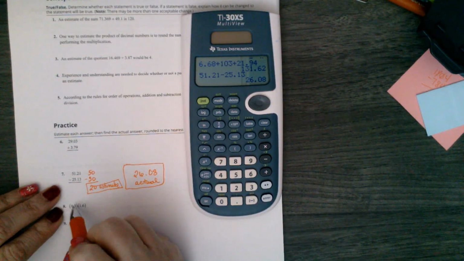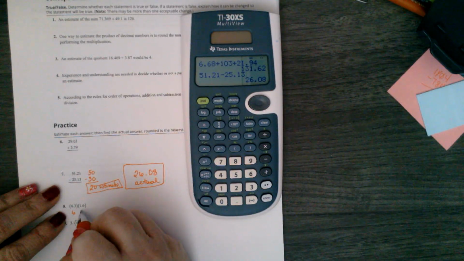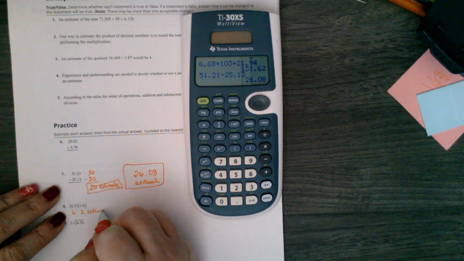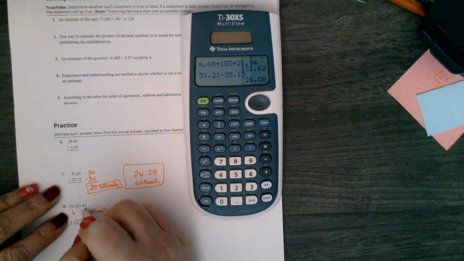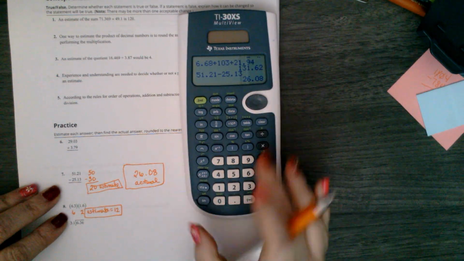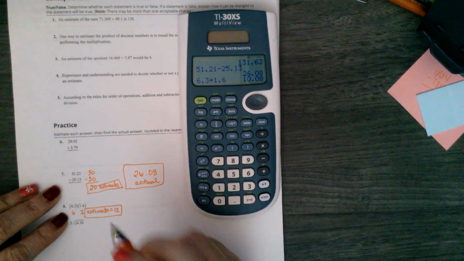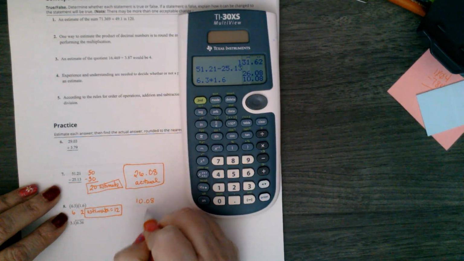Here, for the 6.3, when you go to round it, you get a 6. For the 1.6, you end up with a 2. So your estimate will be 6 times 2, or 12. But 6.3 times 1.6 is actually 10.08.